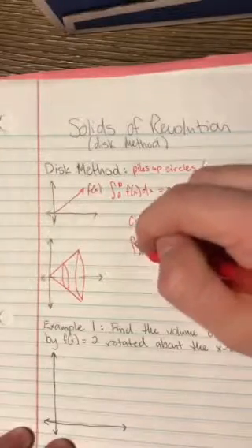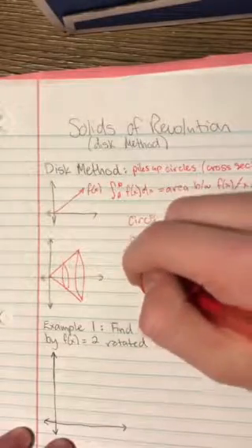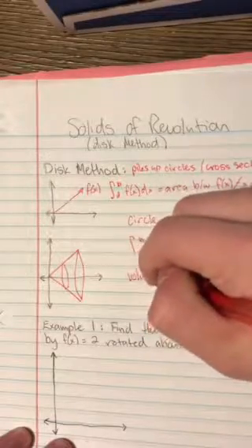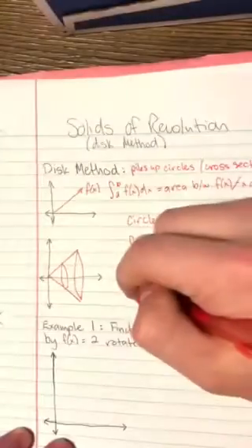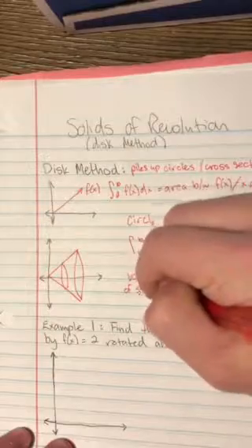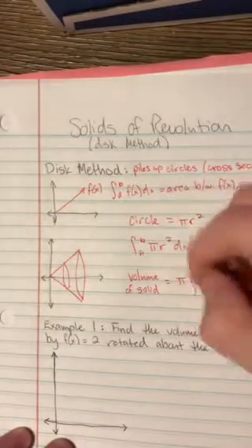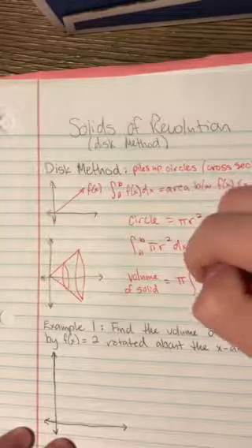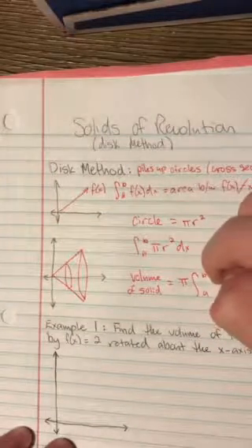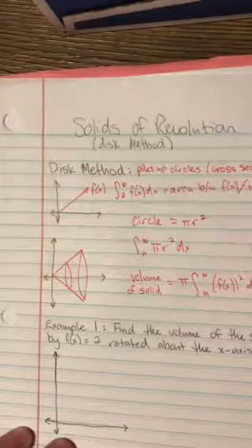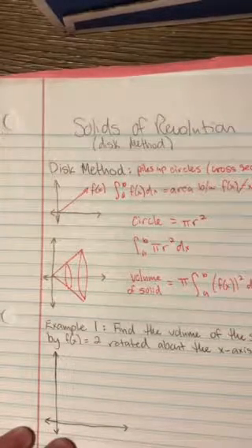But you need to move the pi to the front, so the formula for the volume of a solid of revolution is going to be pi times the integral from a to b of f of x squared dx. And that's the formula you would use to find anything.